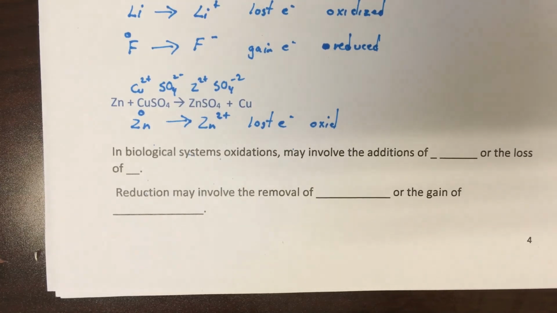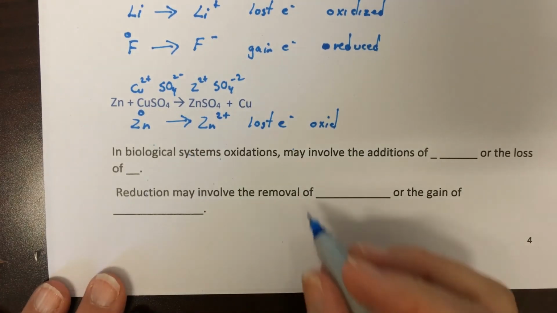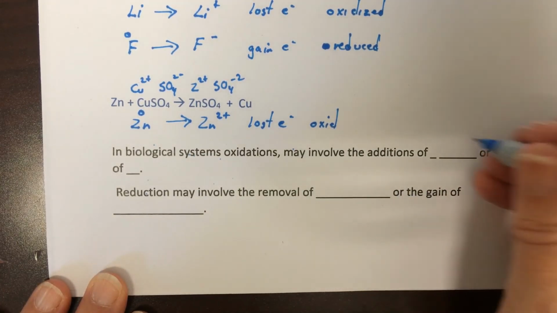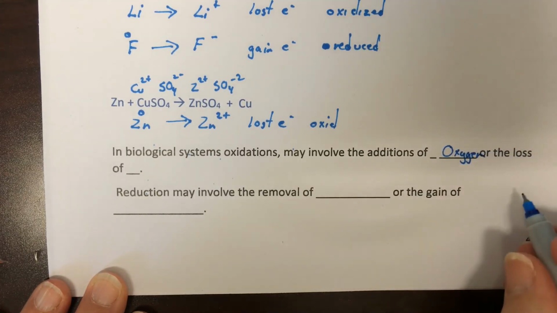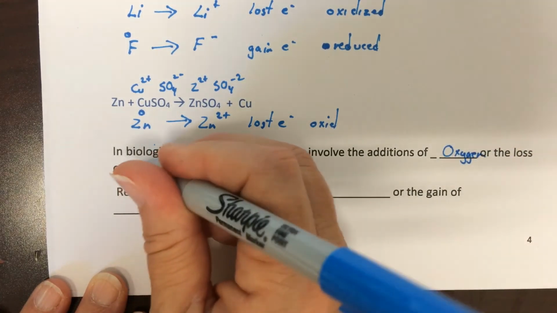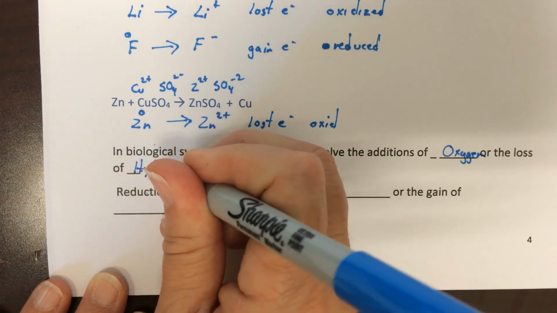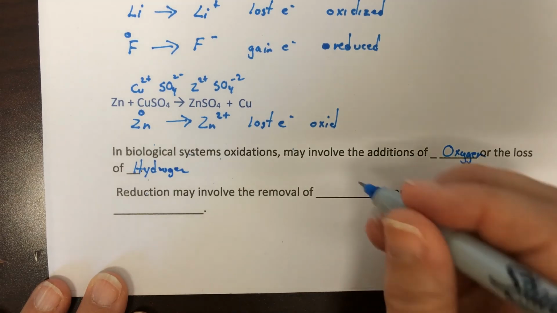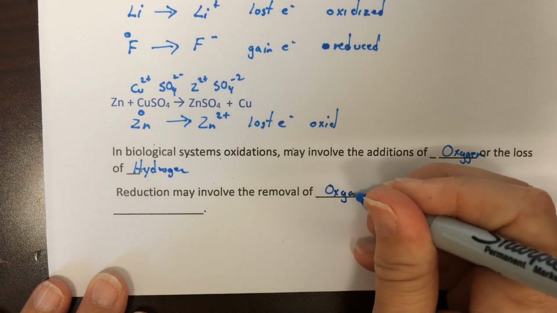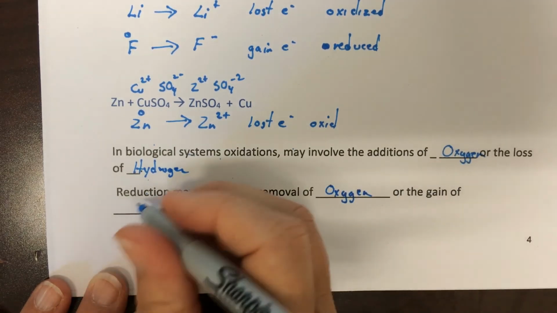Oxidation and reduction reactions are very common in biological systems, and they may involve the addition of oxygen or the loss of hydrogen. Reduction may involve the removal of oxygen or the gain of hydrogen.